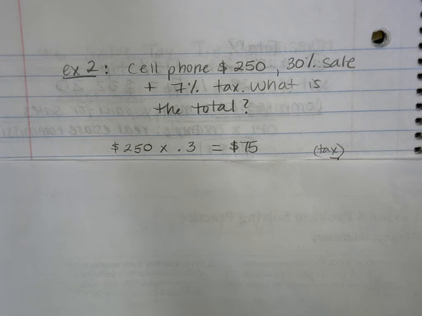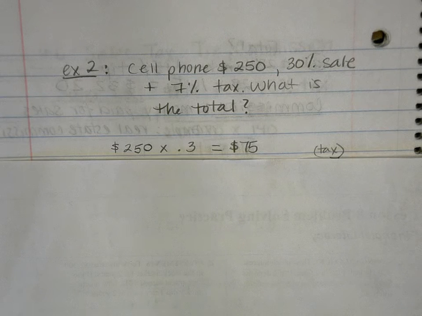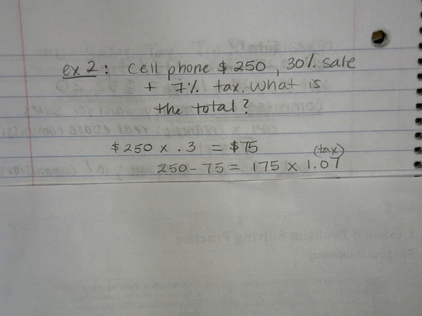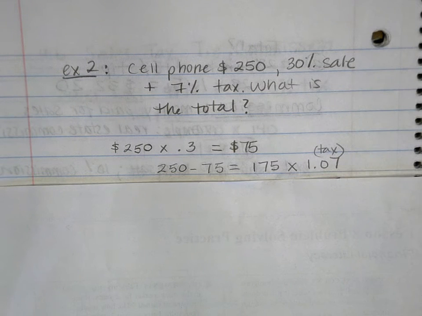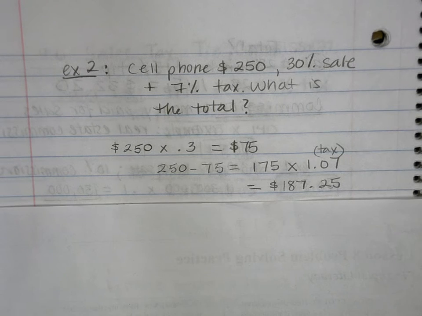You could say, okay, 250 times 0.3 will give me $75. That's a third. Then I have to subtract that from the 250. The cell phone's $250, I subtract the $75, so now it's $175. But I have to add the tax now. Tax is what you do at the very last step. So I subtract the 75, I get 175, and then 7% tax. The shortcut is to put the 1 in front, 1.07. So you should get 187.25. Okay?